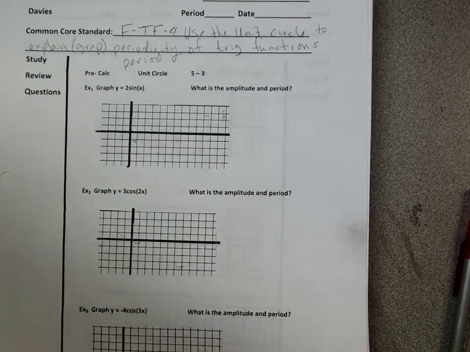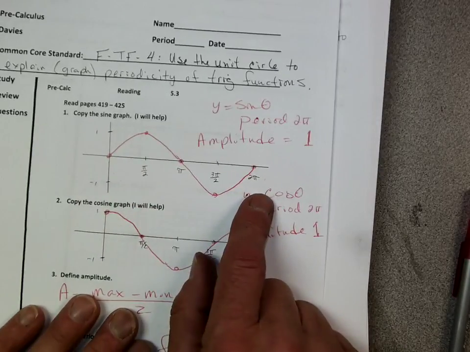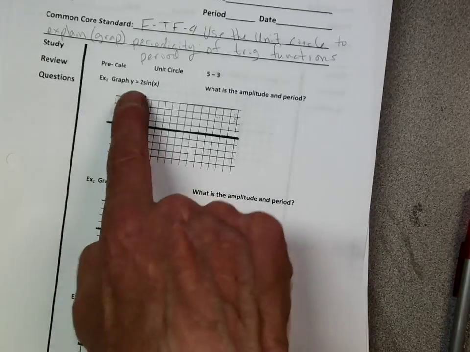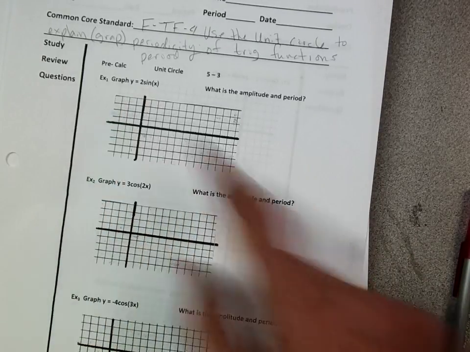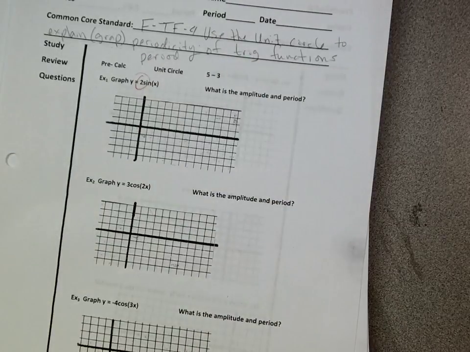So let's take this graph. Let's take our sine graph and make it twice as tall. That's all we're going to do. We're going to change the amplitude. We did a little bit of this, and we're going to do a lot more of it in here, but luckily we've seen a little bit of this.